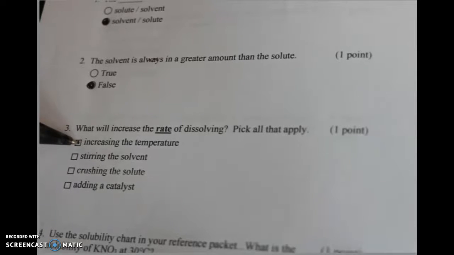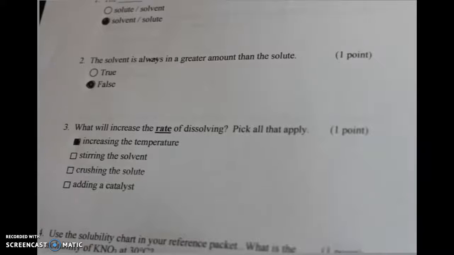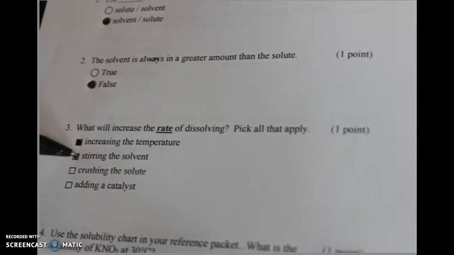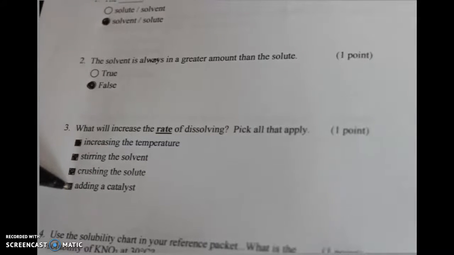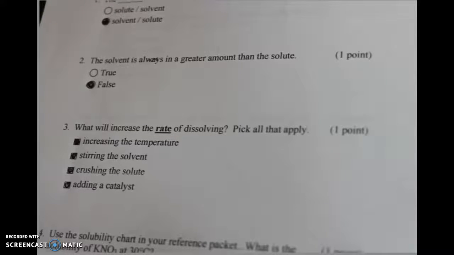So increasing the temperature. The kinetic energy is going to increase, so things are going to be moving around faster, so they interact more. Stirring it will do the same thing, cause more interaction. Crushing the solute increases the surface area, so that will increase the rate. And adding a catalyst makes that dissolving happen faster. So all those things actually do it.